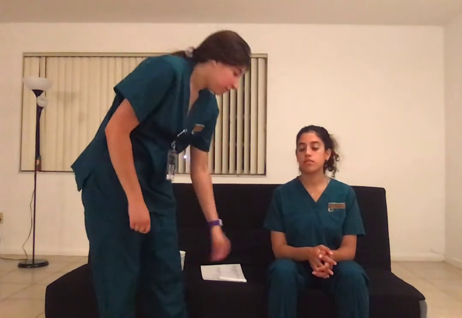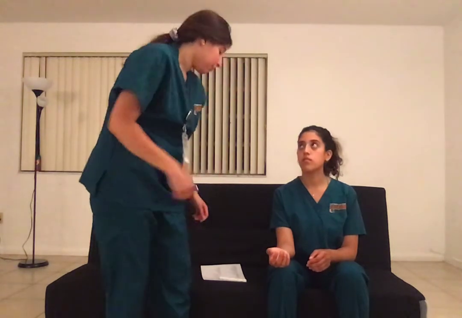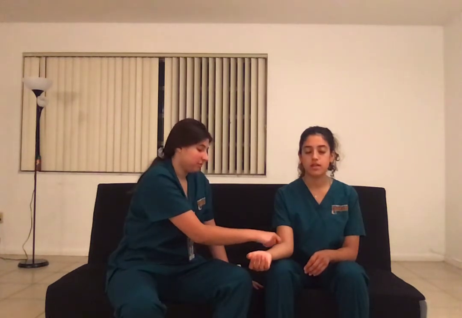So now I'm going to do sharp and dull. I'm going to break a tongue depressor, and I'm going to have a sharp side and a dull side. I'm going to show the patient where this is the dull side and this is the sharp side, and then I'm going to test in multiple locations on the arm and ask whether it's sharp or dull. Sharp or dull? Sharp. Dull. Yeah, with your eyes closed. Sharp. Dull. Okay, great.